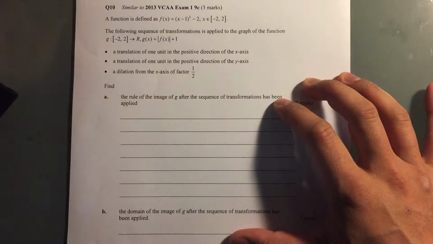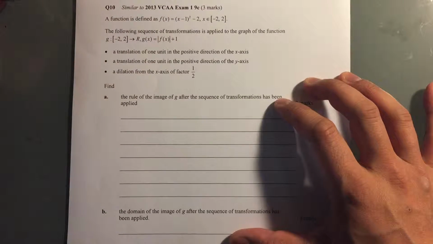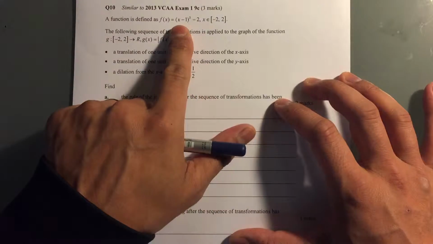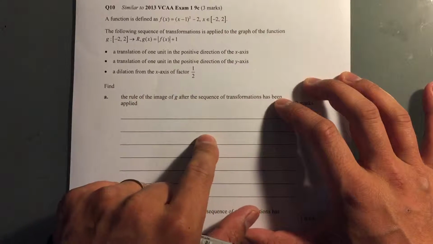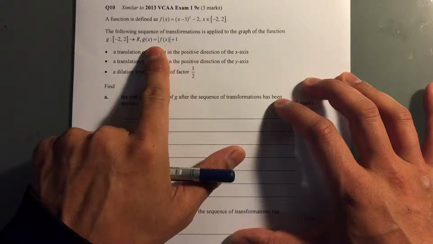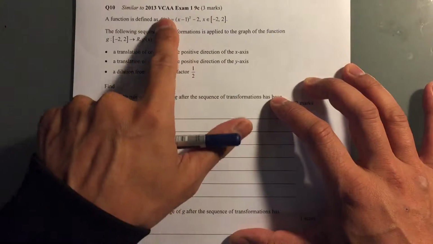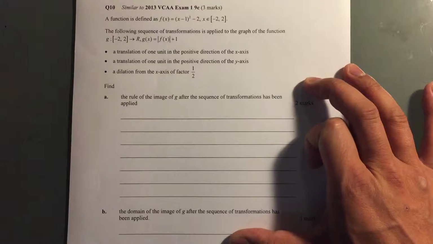Let's take a look at this question, which is similar to a question from the 2013 VCAA, and we're talking about transformations. We've got a function, a parabola, defined over this particular domain, and we're going to find a function g of x, which is the absolute of f of x plus 1. Then we need to apply some transformations.